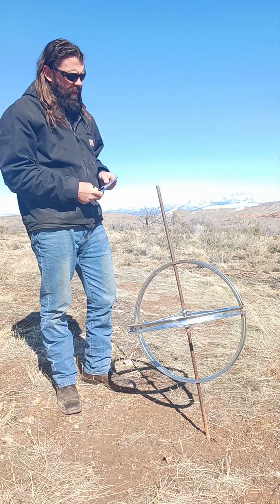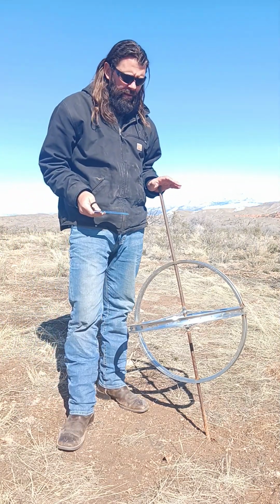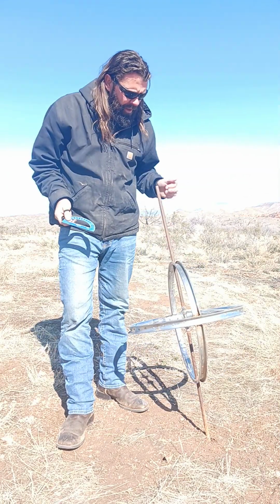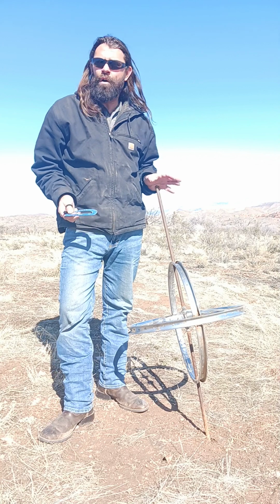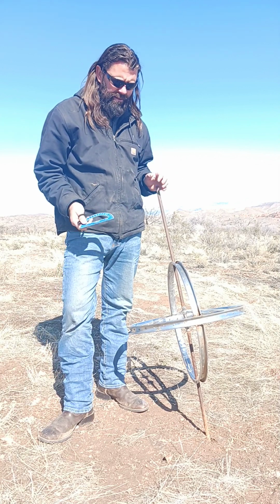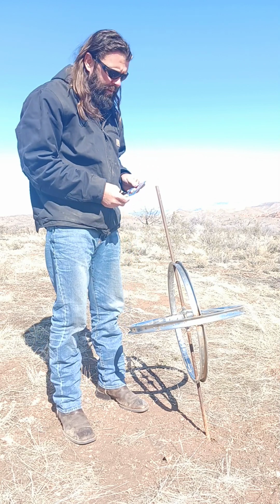What I want to show you is the tools that I've built. This one's out of old bicycle tires, as you can tell. And I'll go over their functionality and what their intentions were, to make some information that we can map.